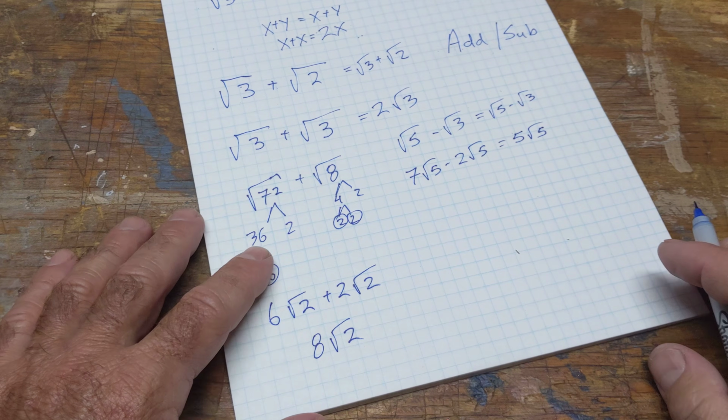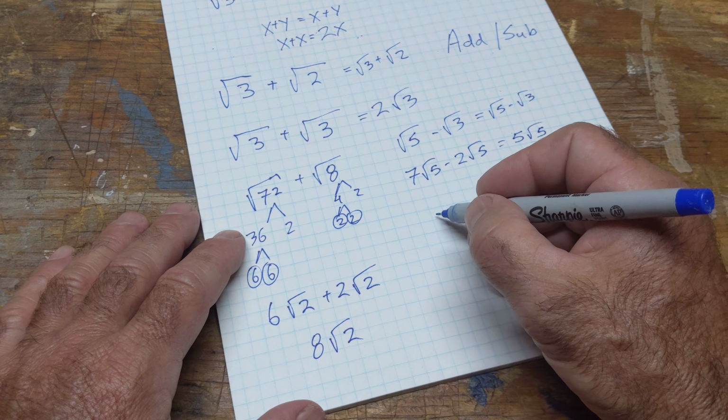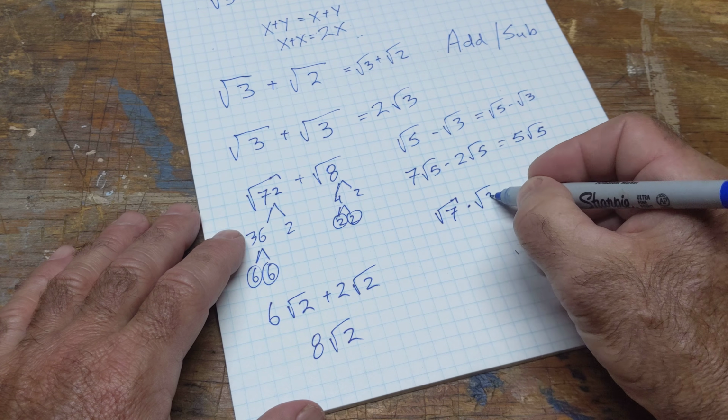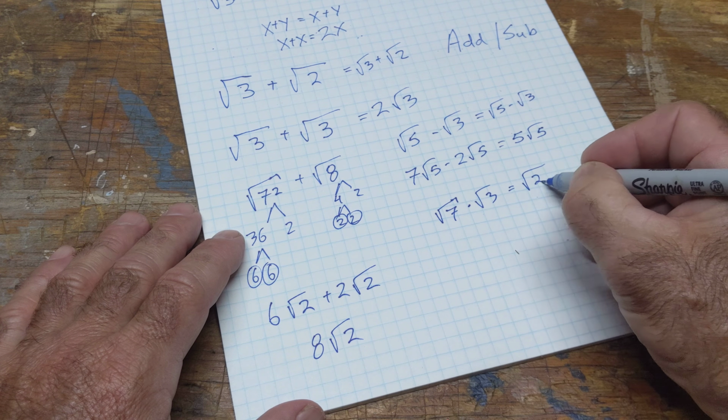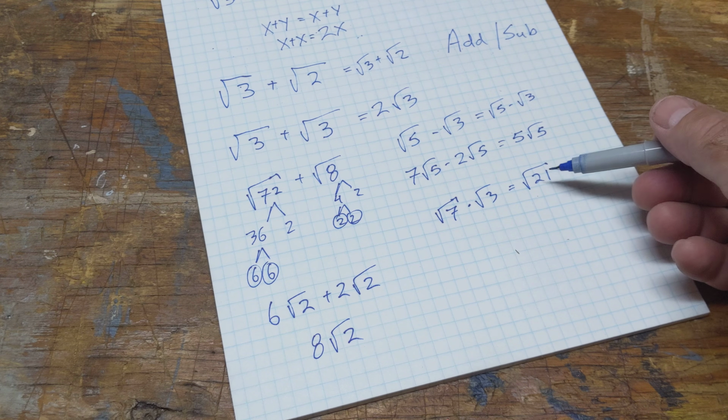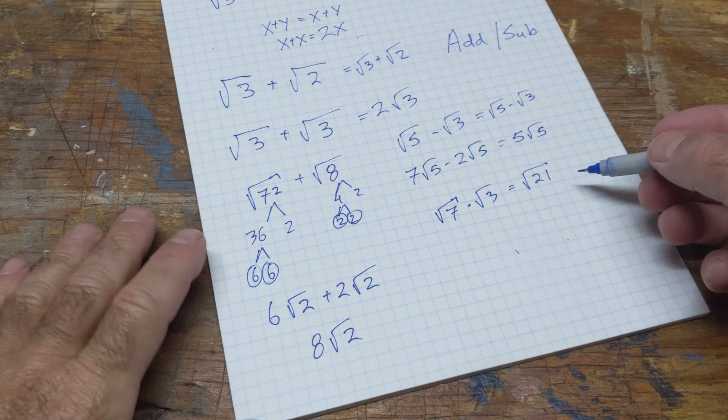I could multiply them together as well. So root 7 times root 3 is root 21. And that can't be simplified because 21's a 7 and a 3. They're both prime.